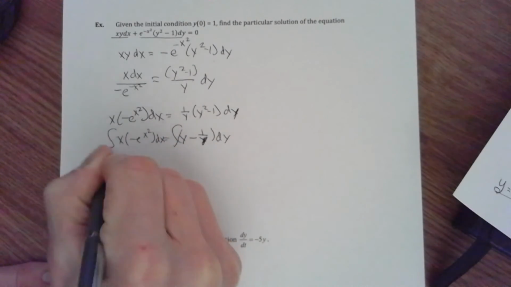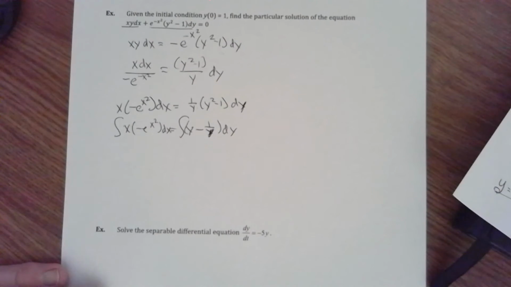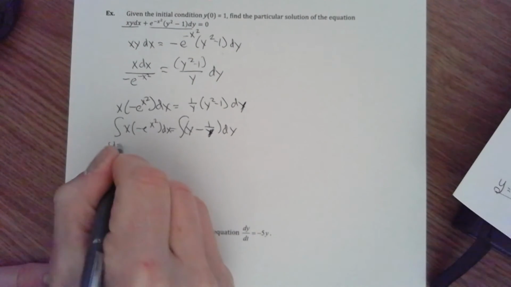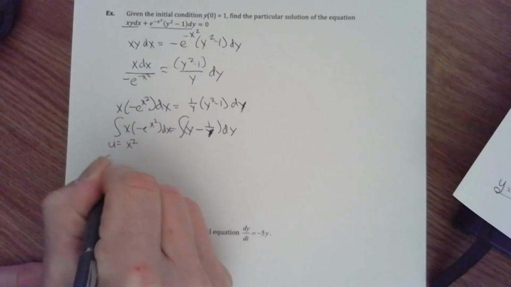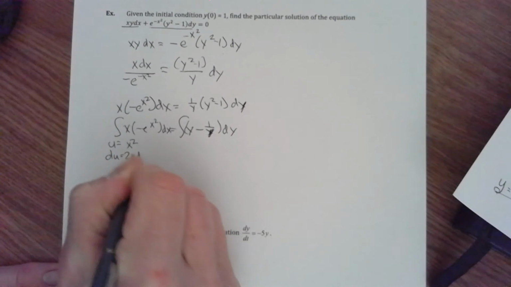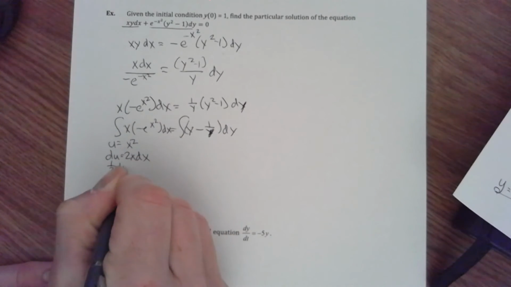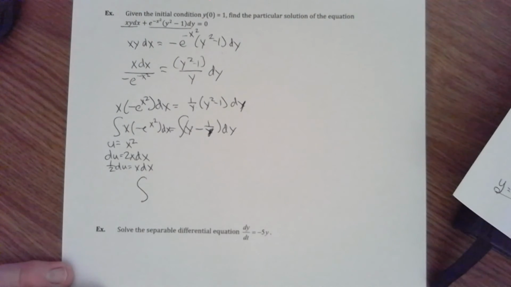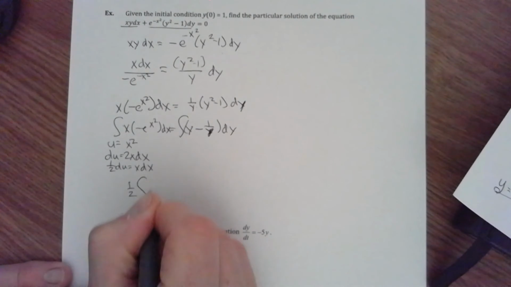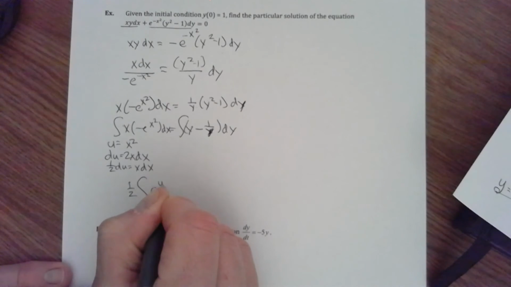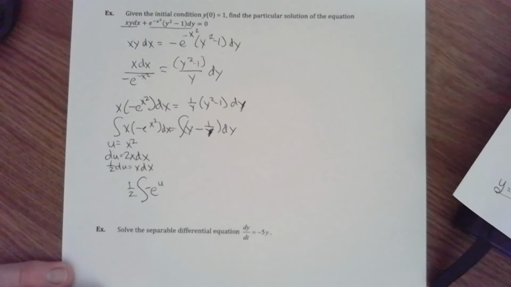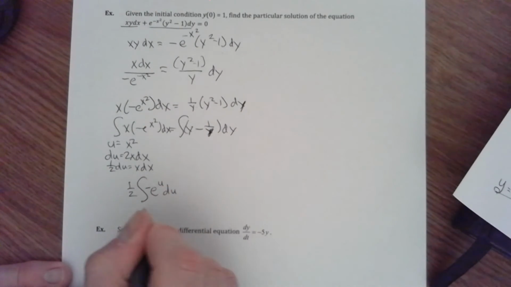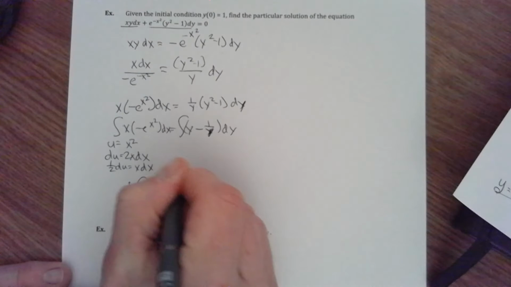We are now ready to jump into our integration. We integrate this using u is equal to x squared, du is equal to 2x dx, 1/2 du is equal to x dx. So we have a 1/2, we have a negative e to the u du, which becomes negative 1/2 e to the u, which is x squared.